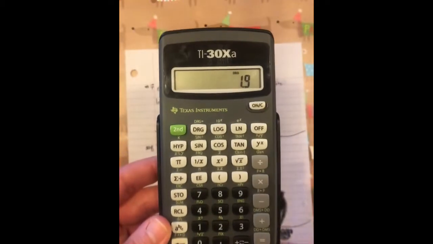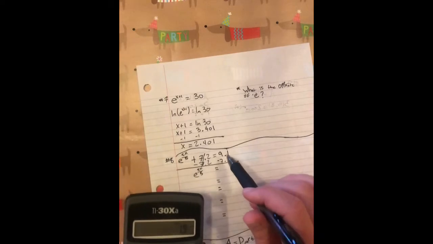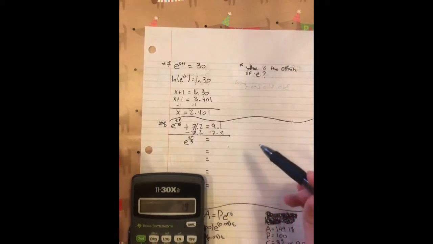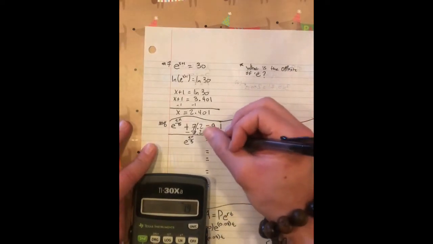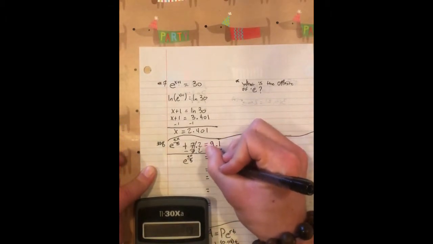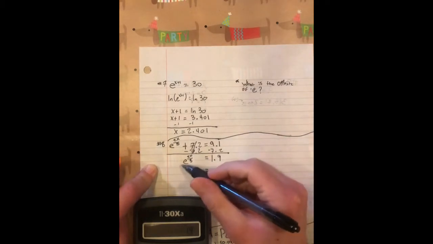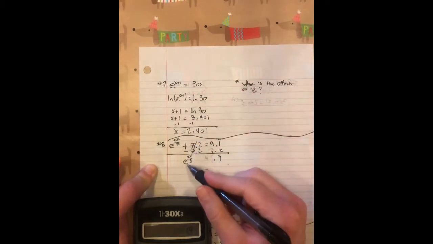If you need to type the stuff into the calculator, do so. I want you to understand the concept and not get messed up when you're just adding and subtracting decimals or negative numbers. So if you need to use a calculator, do not be ashamed, just do it. Okay, 1.9.